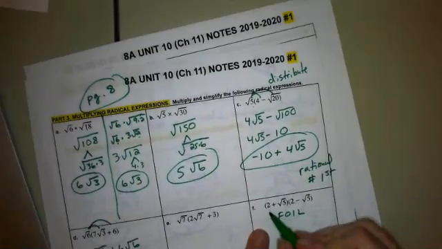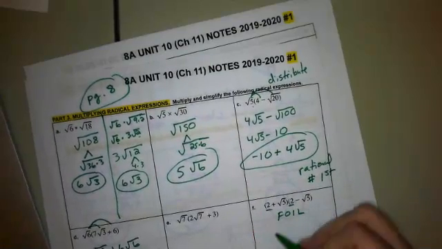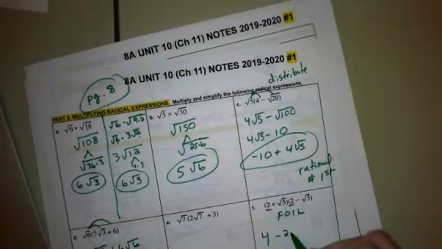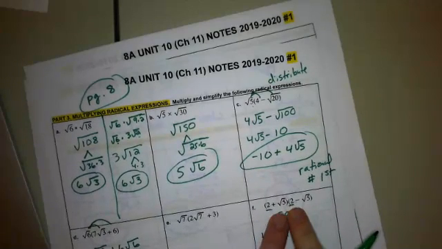Okay, so we're going to take the first 2 terms, which is 2 times 2. That's going to give me a 4. We're going to do our outer terms, which is 2 times the negative square root of 5. So we're going to have minus 2 root 5. We're going to do our inner term, which is 2 times the square root of 5.